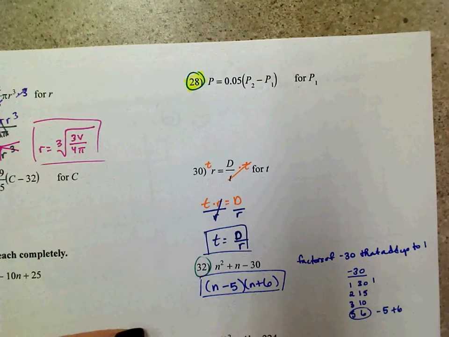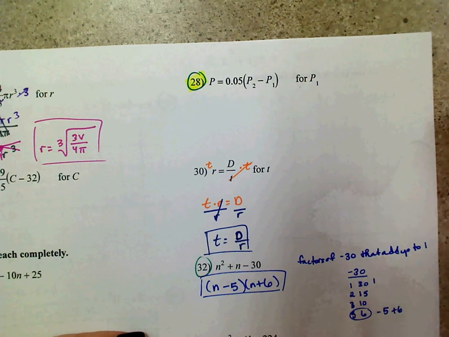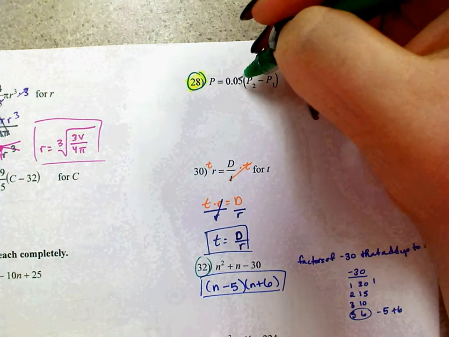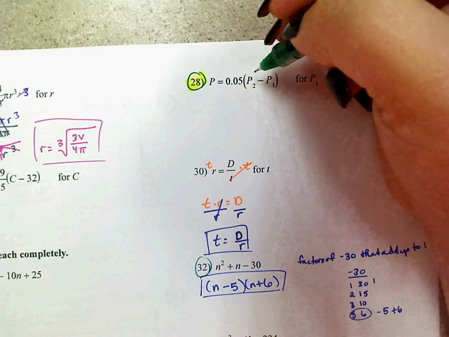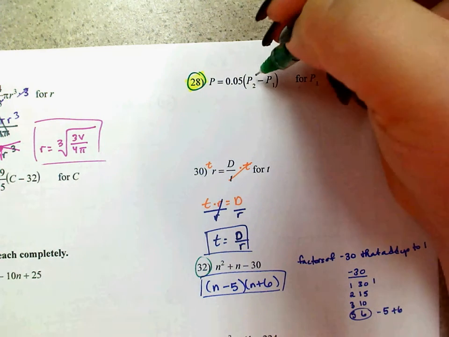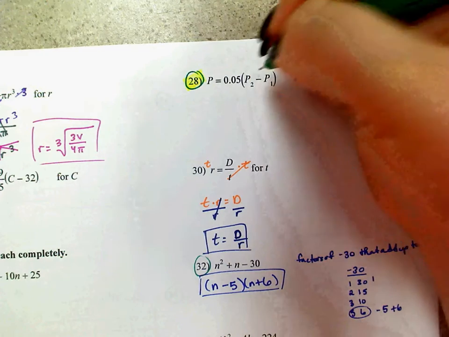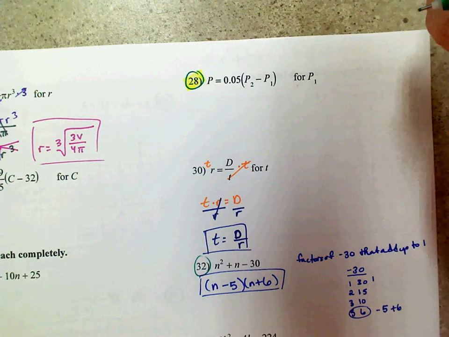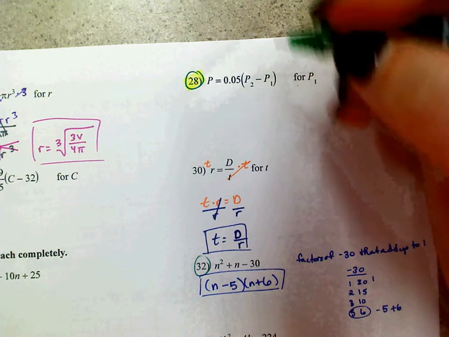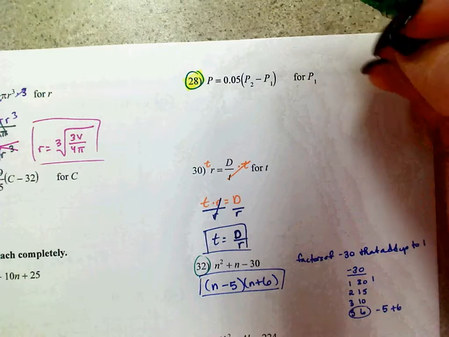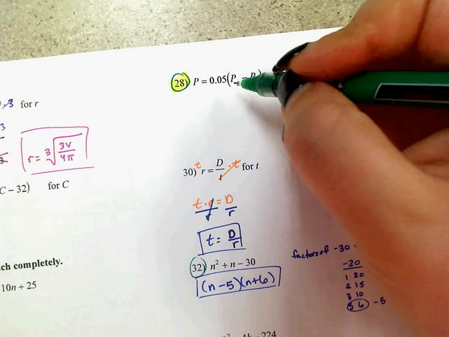28 says solve for p sub 1. So right now, p sub 1 is being subtracted from p sub 2, and that quantity is being multiplied by 0.05. If you wanted to, you could distribute 0.05, and I might show that in a second, in case anyone does that and wants to see it. But the other option is to just go ahead and divide it out.